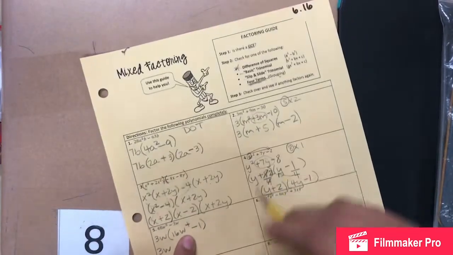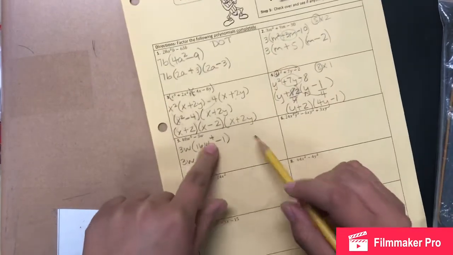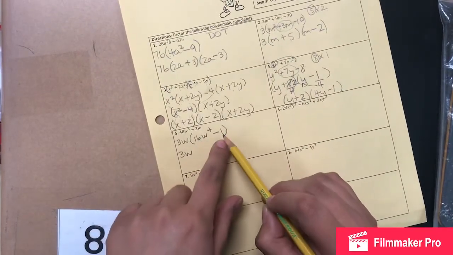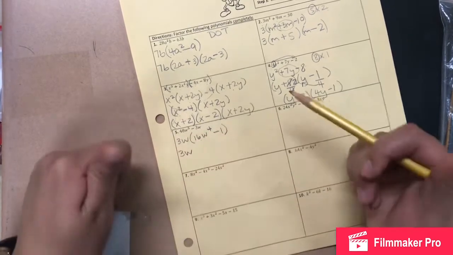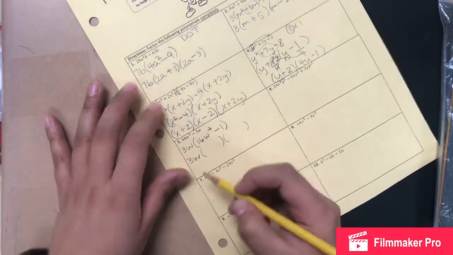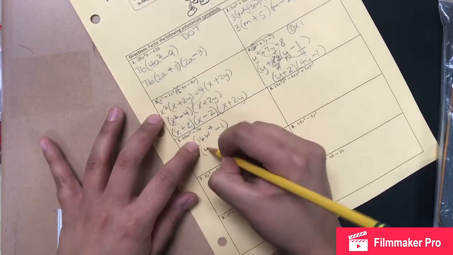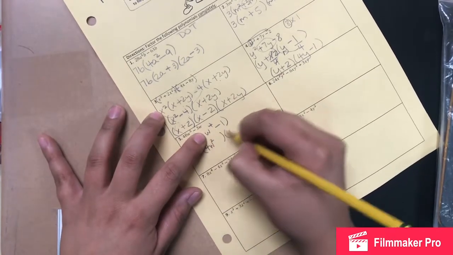Now, the only thing it could be is difference of 2 squares. But let's see if it meets the criteria. 16 is a perfect square, 1 is a perfect square. The exponent is even, and it's subtraction. So yes, this is a DOTS. So I'm going to break this up into 2 binomials. What times itself is 16? 4. What times itself is w to the 4th? w squared.